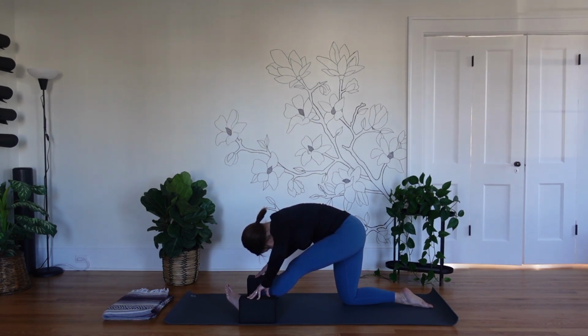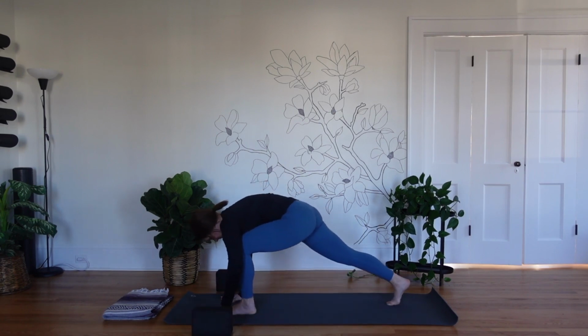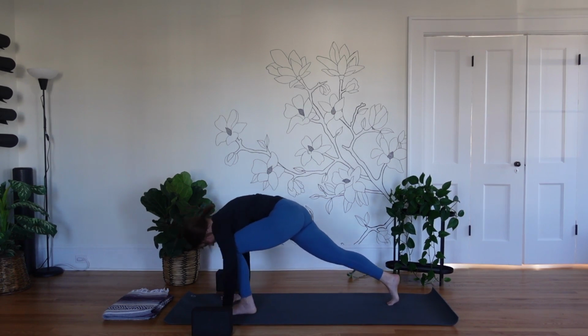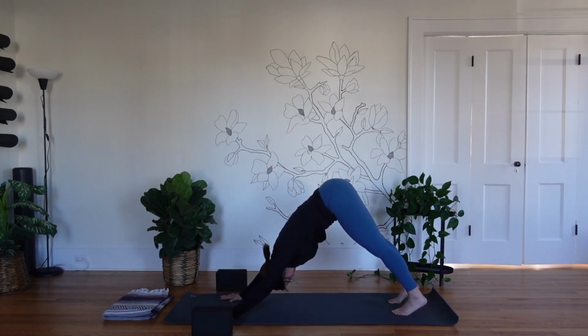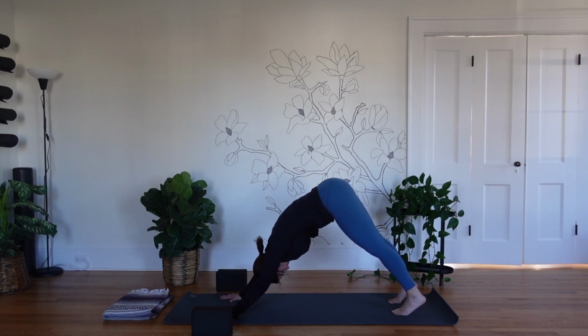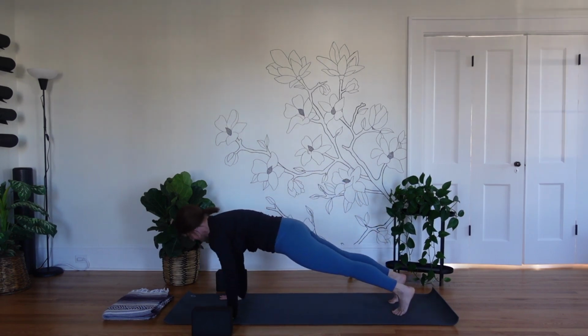Assess the qualities of symmetry, then prepare for transition. Flatten your front foot, pick up the back knee, runner's lunge. Draw your knee towards your chest as you step back to downward facing dog. Breathe in and a long breath out. Inhale to high plank, assess stability, option to ease to your knees.